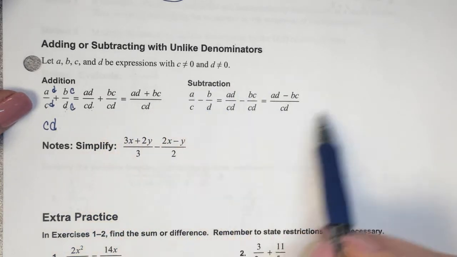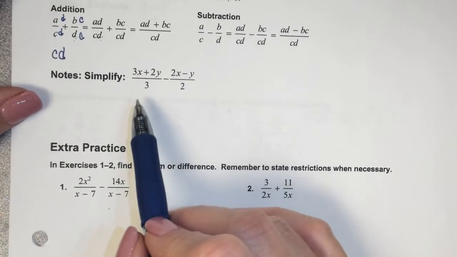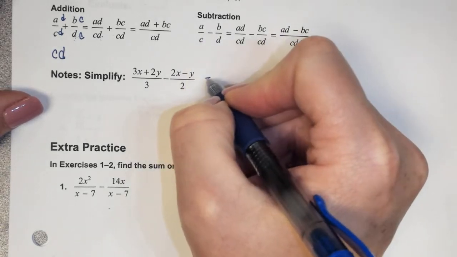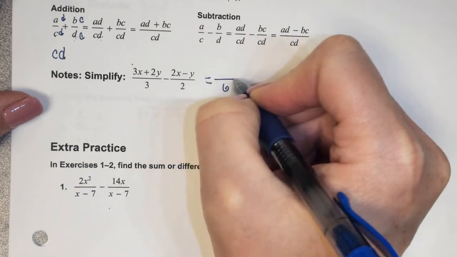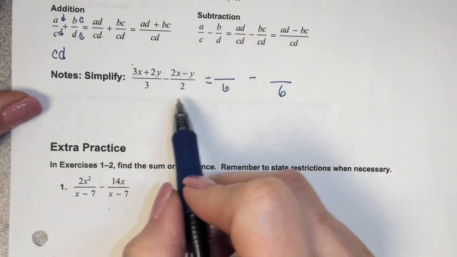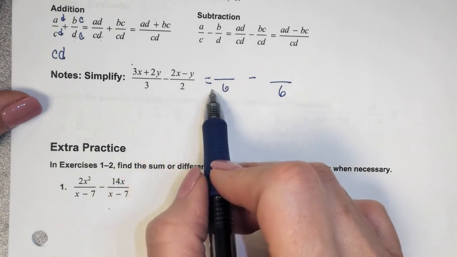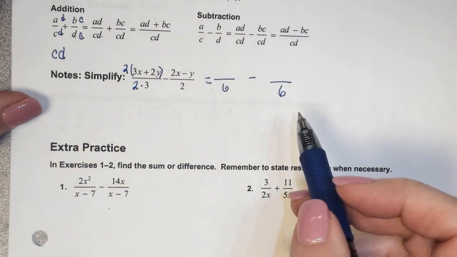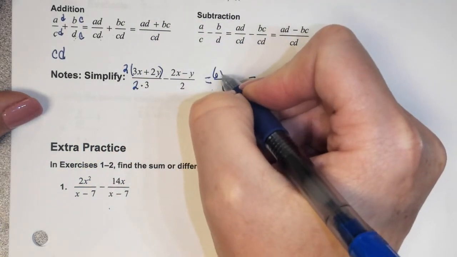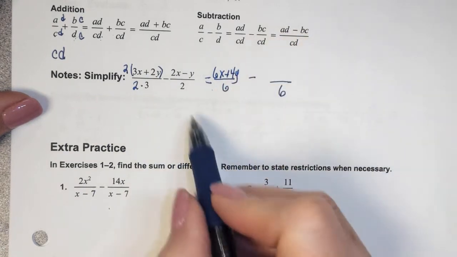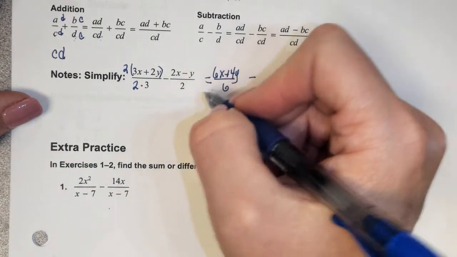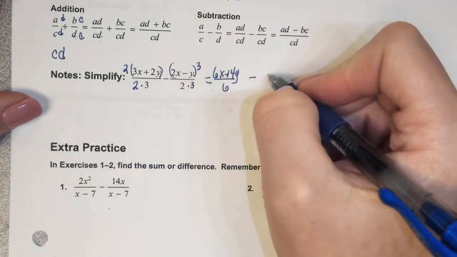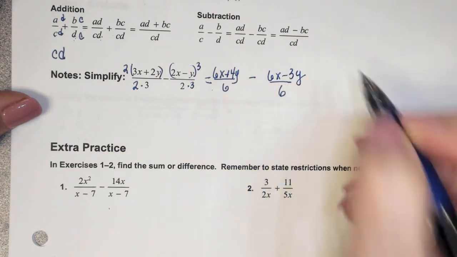The same thing holds true with subtraction. So let's look at this. What's the common denominator if we have 3 and 2? 6. So I'm going to have to multiply by whatever's going to give me 6. So on the first term, I'm missing a 2. 3 times 2 is 6. So I have to multiply the numerator by 2 and the denominator by 2. So when I do that, I'm going to get 6x plus 4y. Now the second term, in order to get 6, I'm going to have to multiply the numerator by 3 and the denominator by 3. And I'm going to get 6x minus 3y.